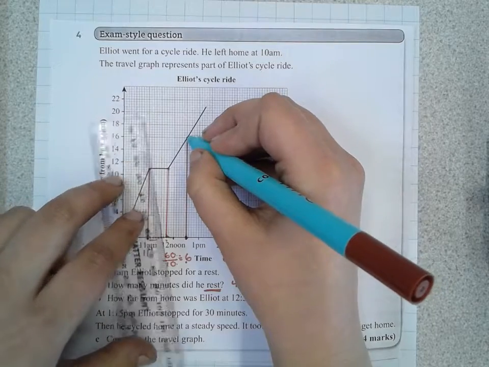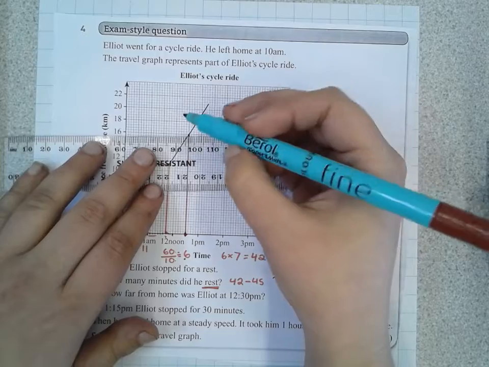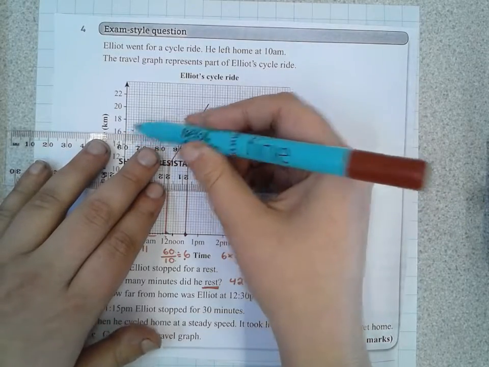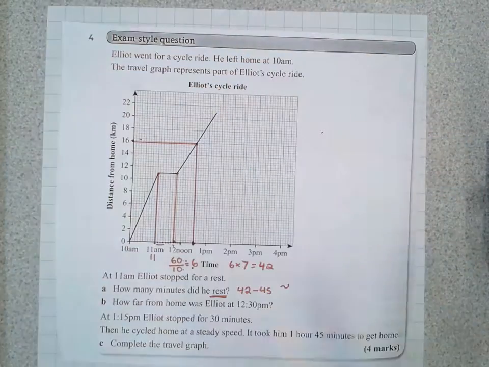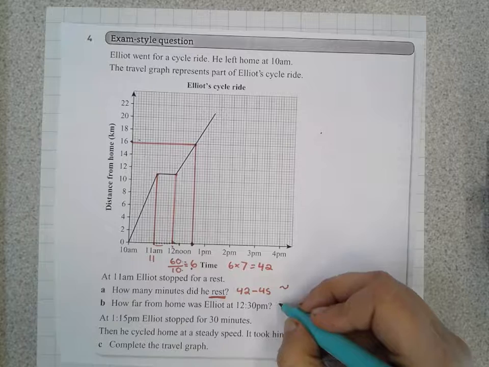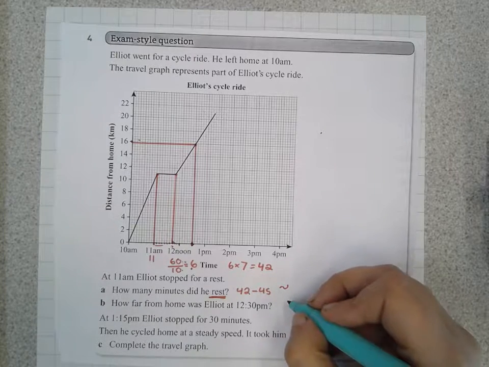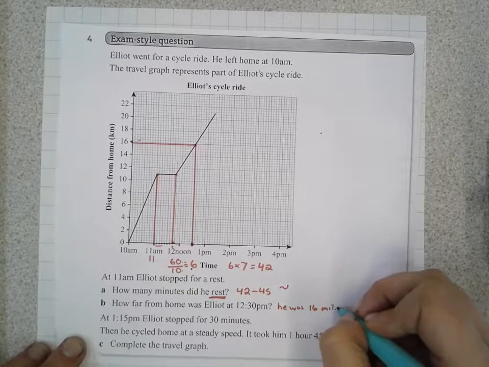And that meets up nicely with a box there. I'm just going to bring that across and I can already see that's going to be roughly at 16. There we go. So down here, I can say that he was 16 miles away from home.